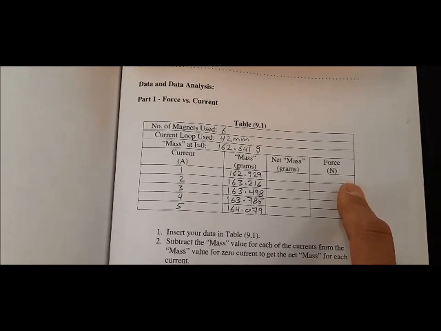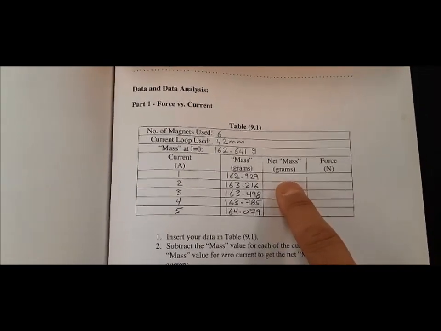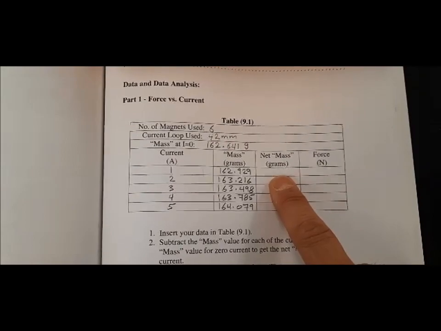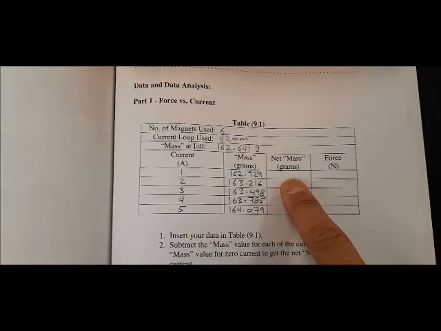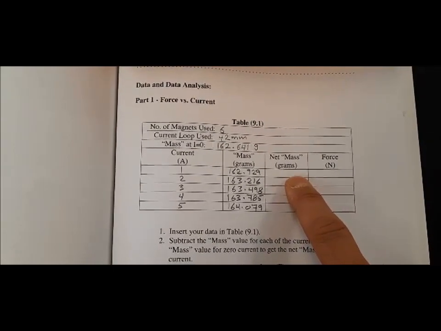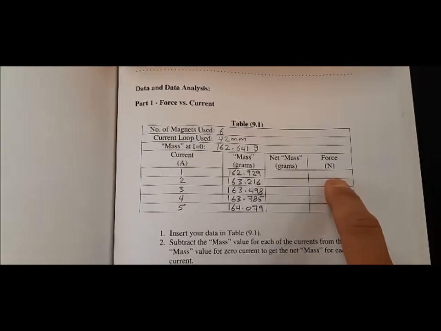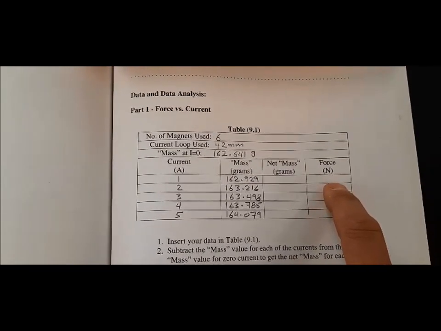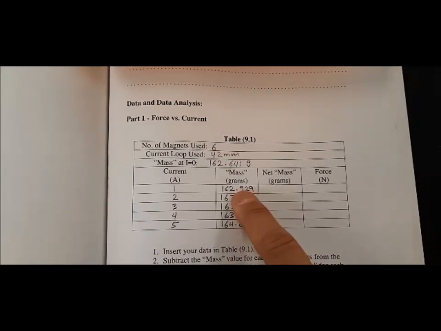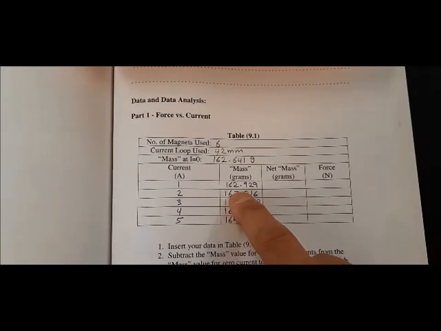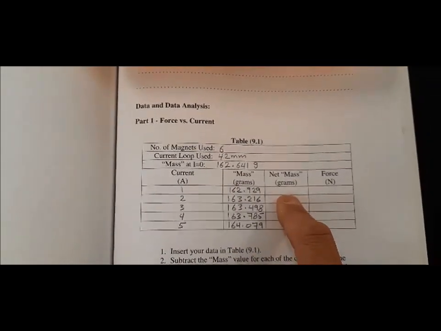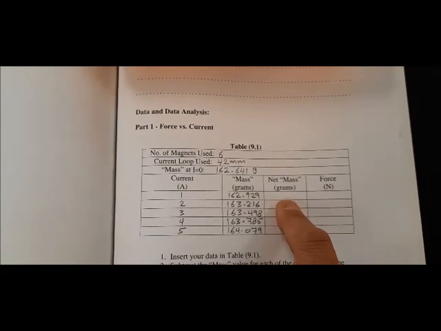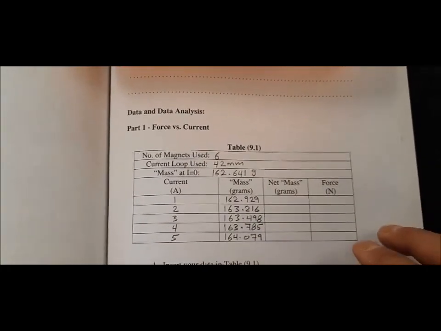First of all, this mass is given in grams, so we must divide this value by 1000 to convert to kilograms. Then we multiply the result by 9.8 to become a weight, which is a force. So every reading of these 5 readings, we must subtract 162.641 to get the net mass. Then this net mass divided by 1000 multiplied by 9.8 will give you the force.